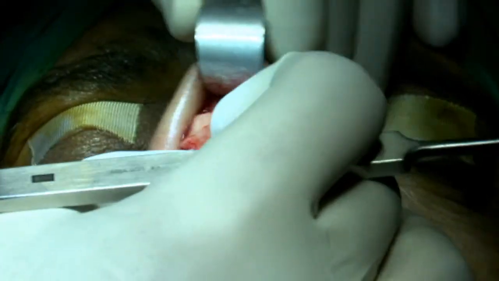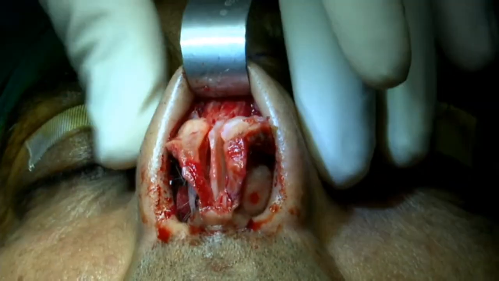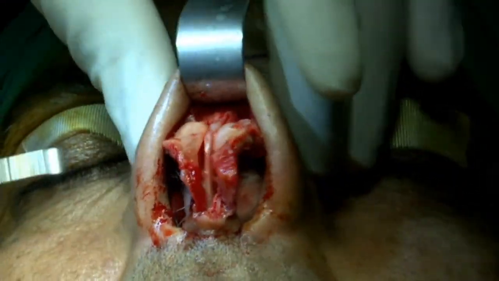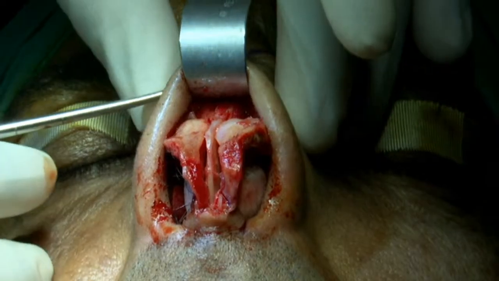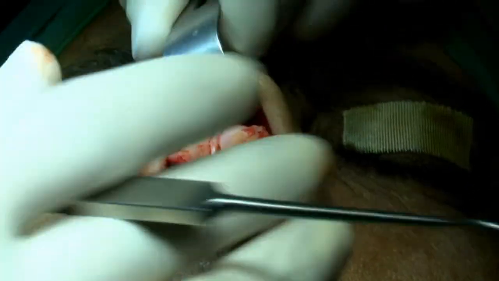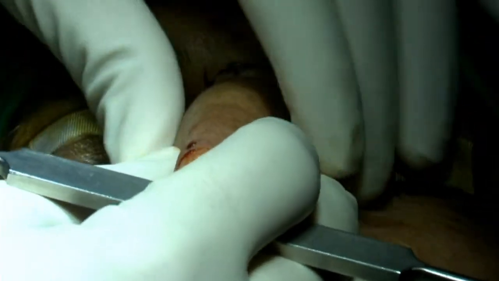Now we just check a little bit of anatomy, because yesterday we discussed that the nose consists of 3 parts: upper 1/3, mid 1/3 and lower 1/3. The upper 1/3 consists of the nasal bone and the surrounding important attachments.